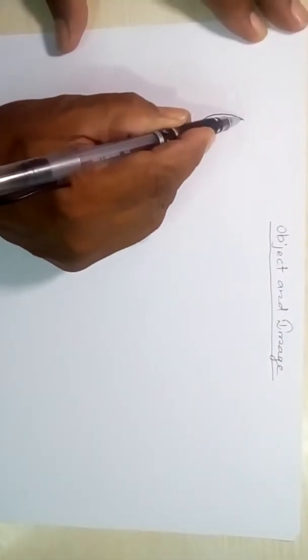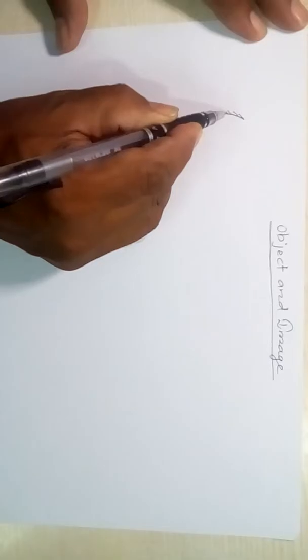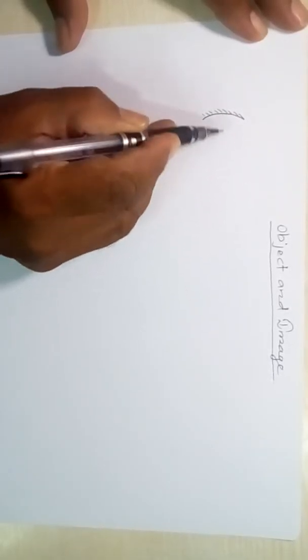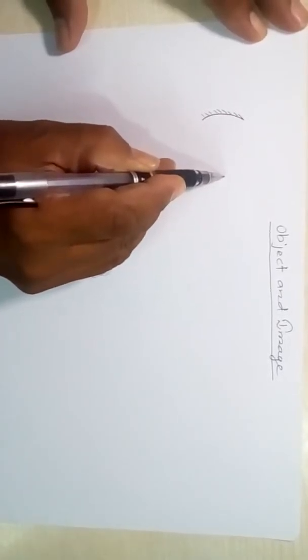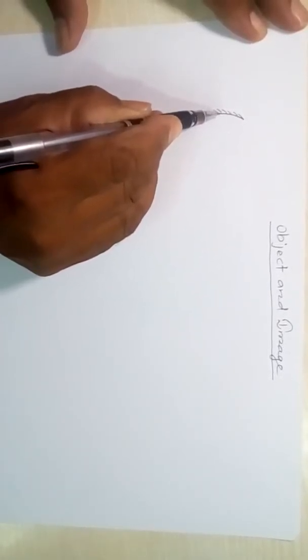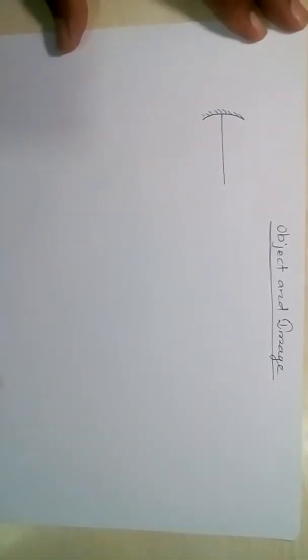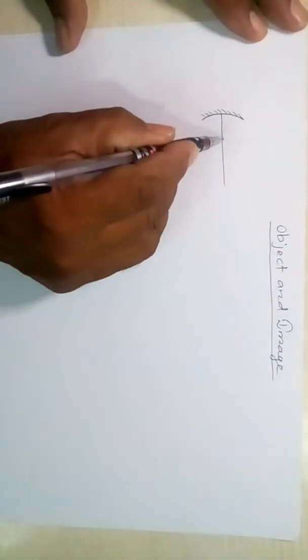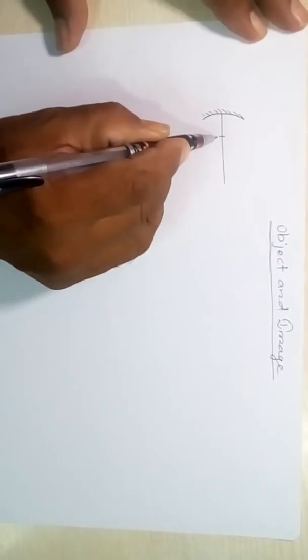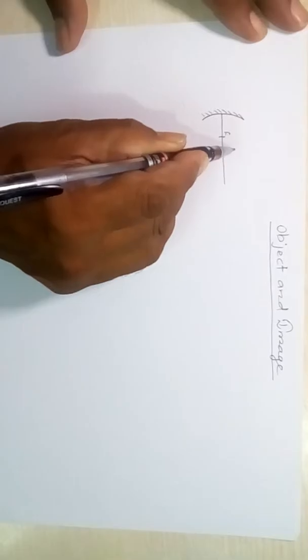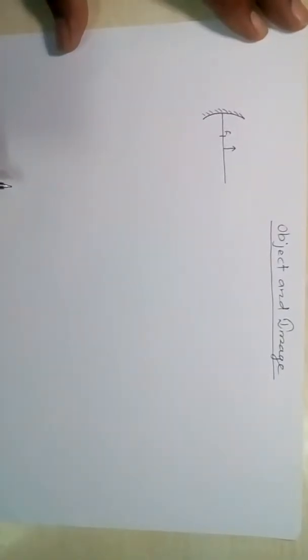If its bulging surface is silver polished, then light will be reflected back from this surface, and so this is a concave mirror, and this is the principal axis of this concave mirror. If this is the focus and an object is at this place, then how do we form the image?